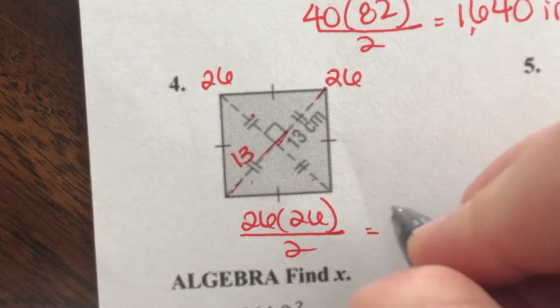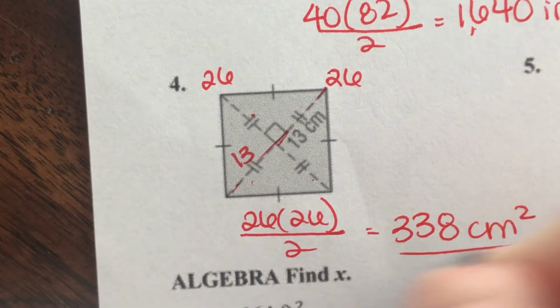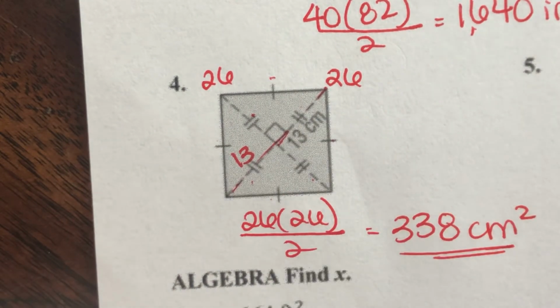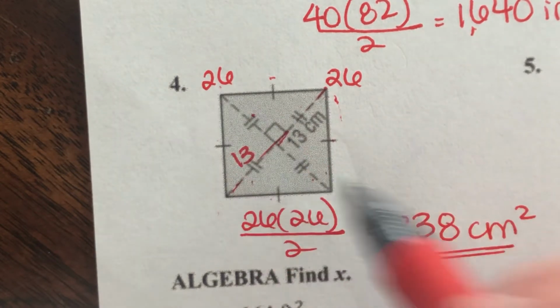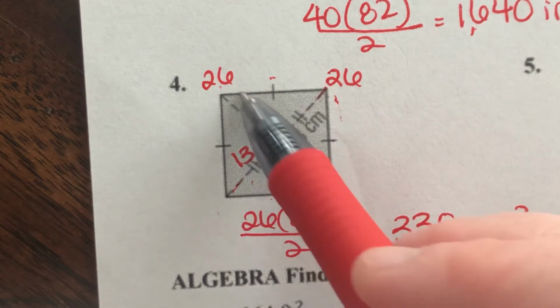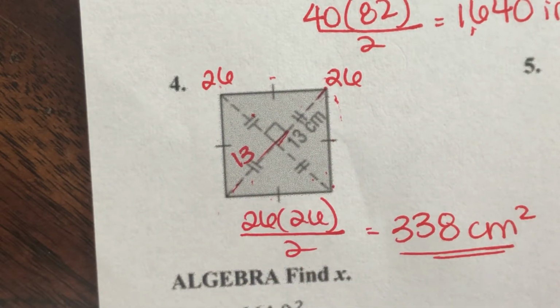We get 338 square centimeters. Now, this is a square. All four sides are marked congruent, and they have congruent diagonals. So we could have figured out the area a different way, but when all we have is the diagonals, multiply the diagonals by each other and divide by 2, and that gives us the area.